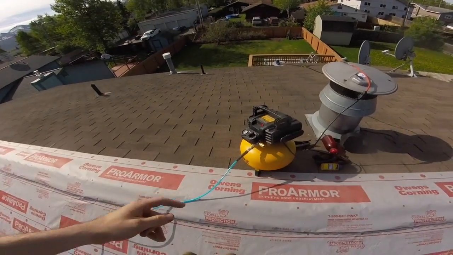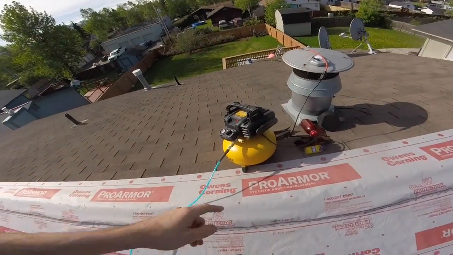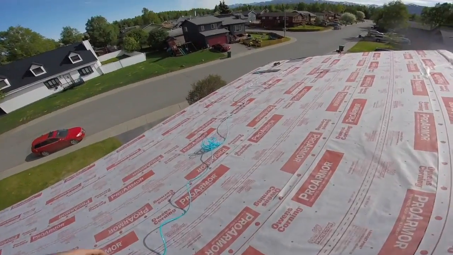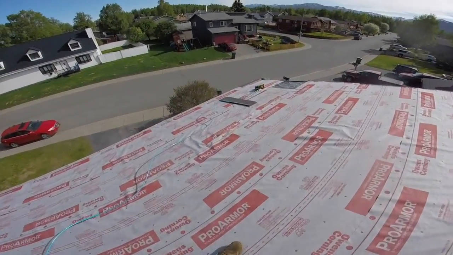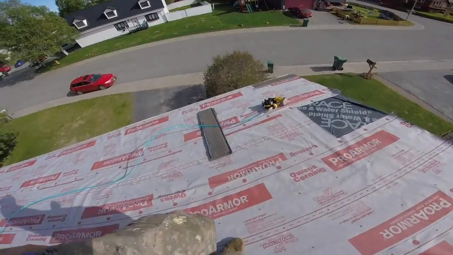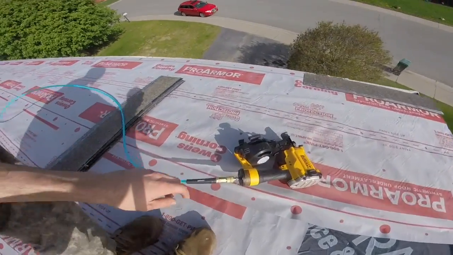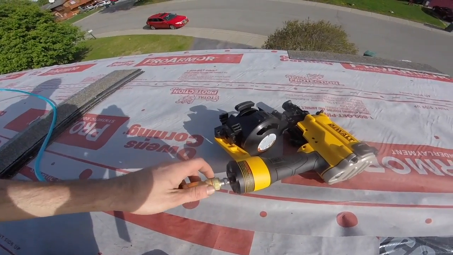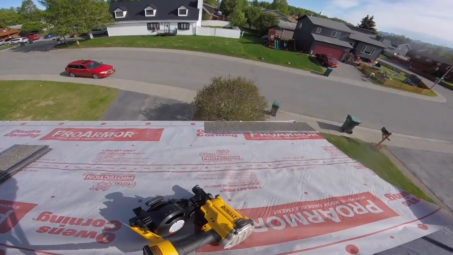So I've got my pancake compressor on the roof. Hopefully it doesn't slide off as it vibrates, we'll see. But then I've got a 50-foot hose over to my roofing nailer. Make sure you put some pneumatic tool oil in here before you use it every few hours. And yeah, so like I said, we're going to zip in 5 nails real quick.